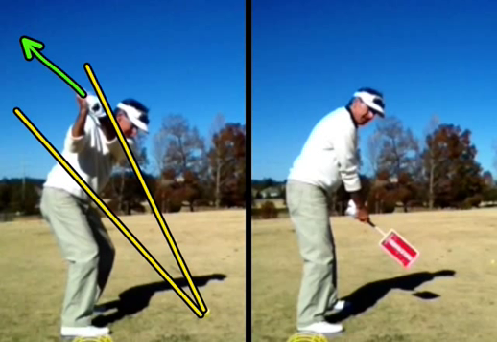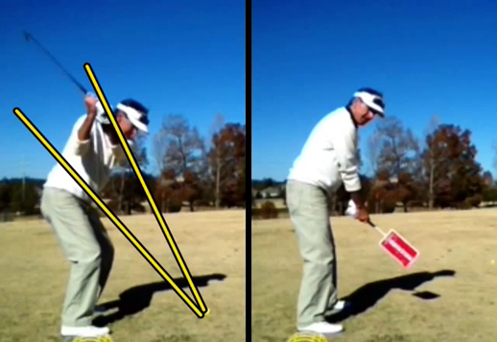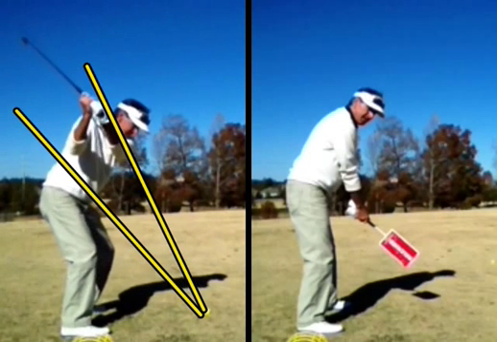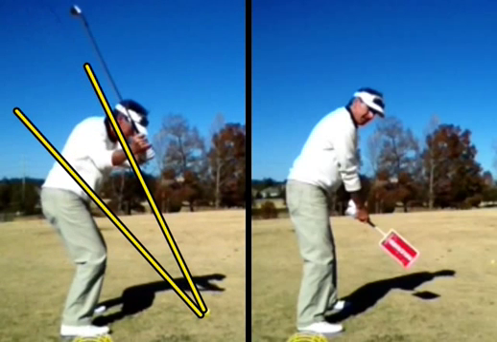It's a little bit laid off, but again, there are a lot of really good players who will set the club in a slightly laid off position at the top. So really, we're not breaking any laws at this point. Now as we make that downswing move, as we initiate our go move out of the top of the swing, boom, we've broken the law right there, and you just can't play golf that way.